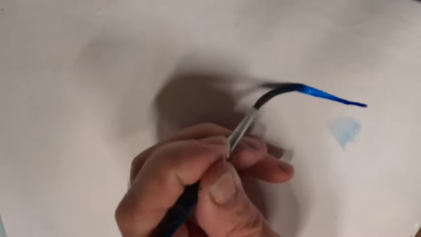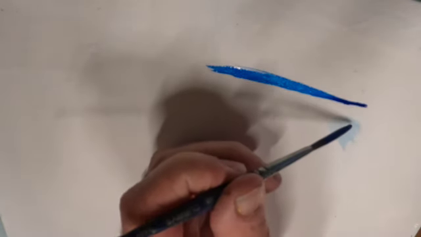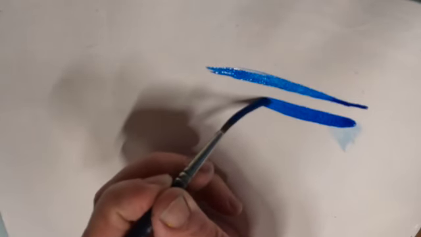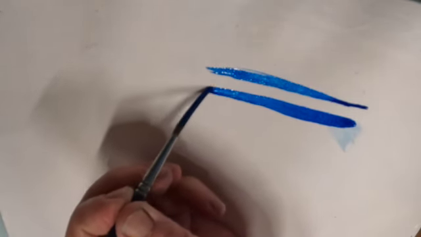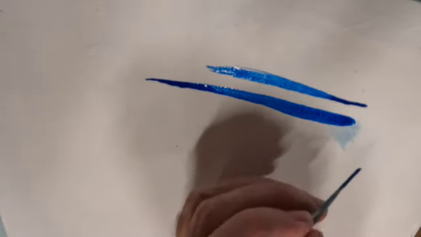So we start on the point and we push down and we get a nice broad line. Or we come in and we push down and we lift up. That's with a number 6. And so this is a number 1.